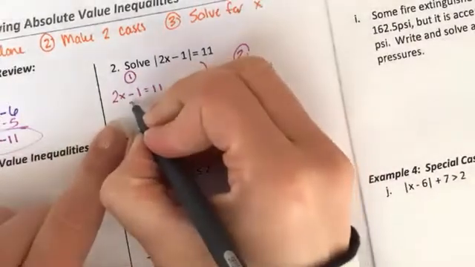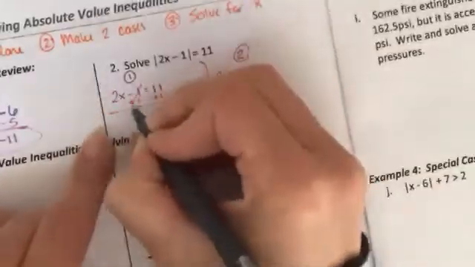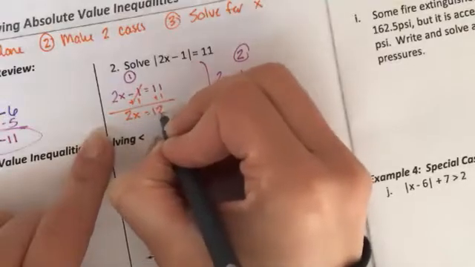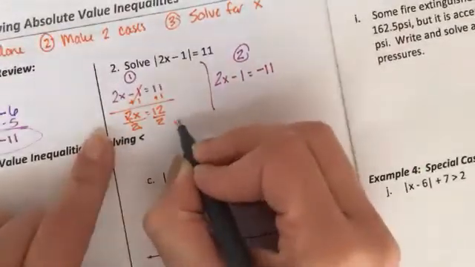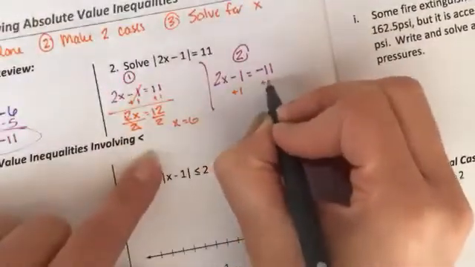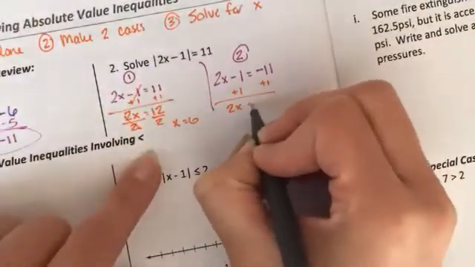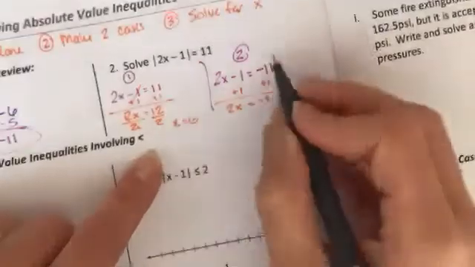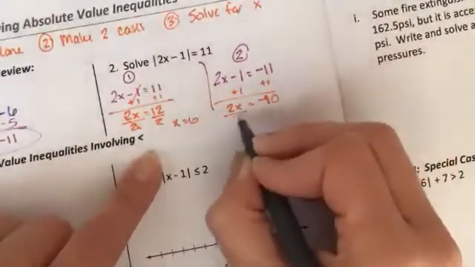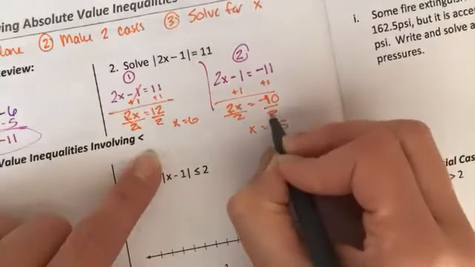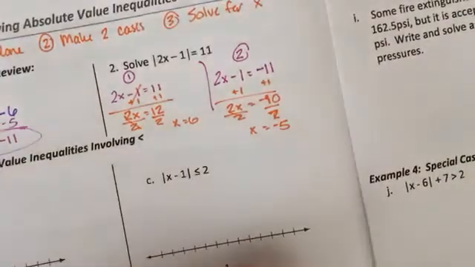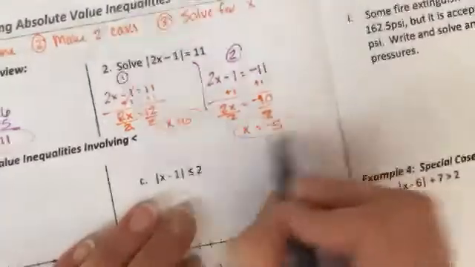So I add 1. And then divide by 2. X equals 6. Same thing here. Add 1. And then, oh, this is 10, sorry. And then divide by 2. X equals negative 5. So I still get 2 answers.